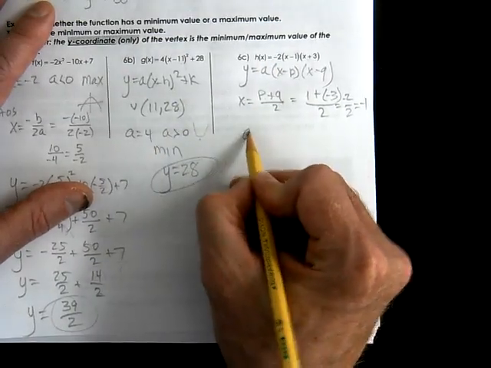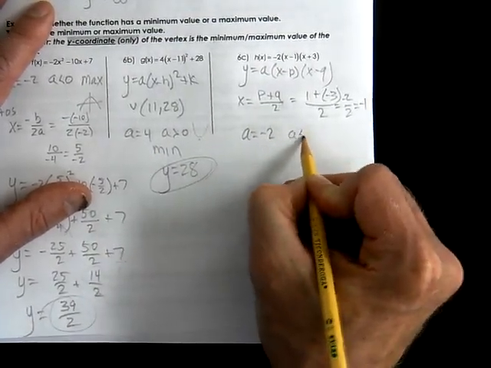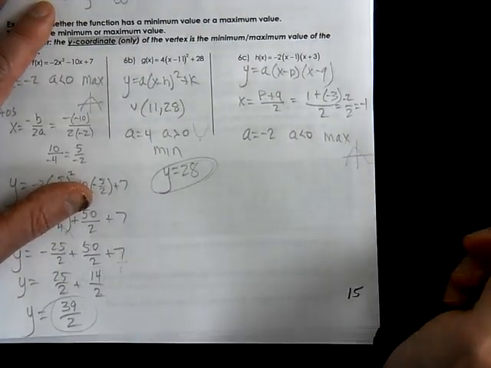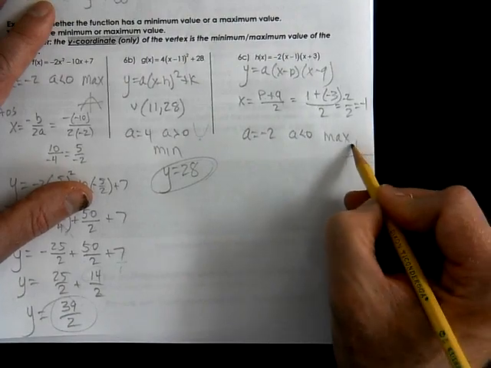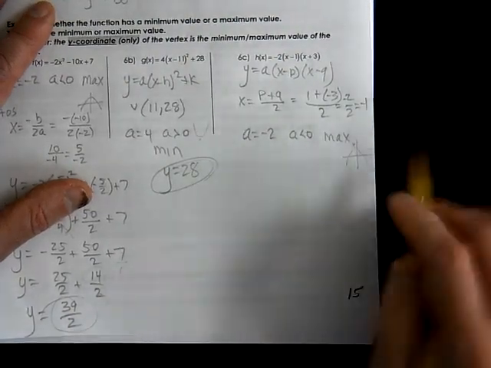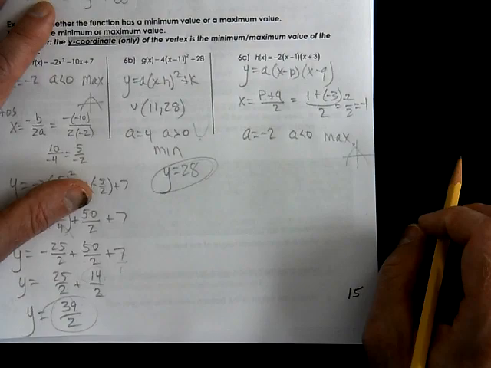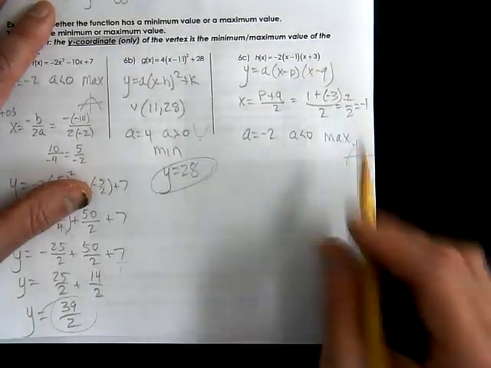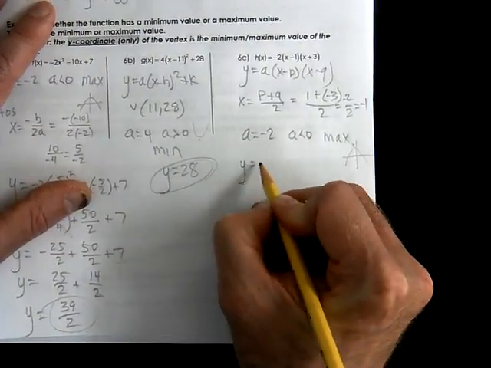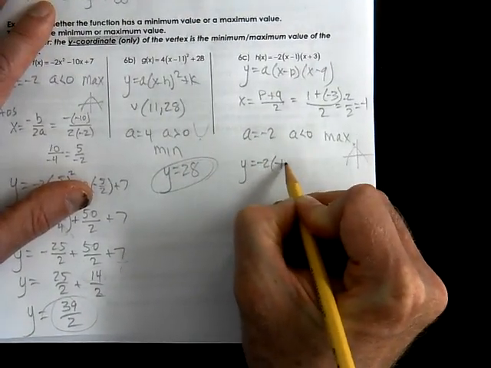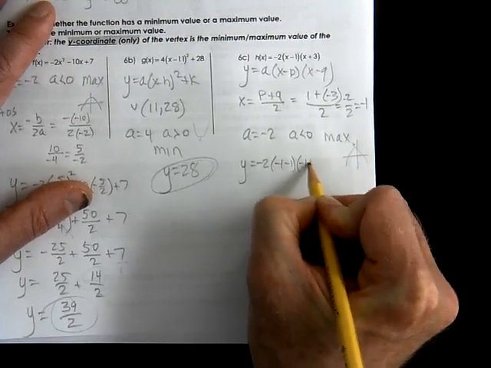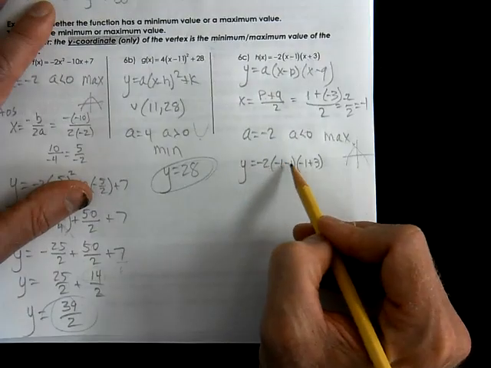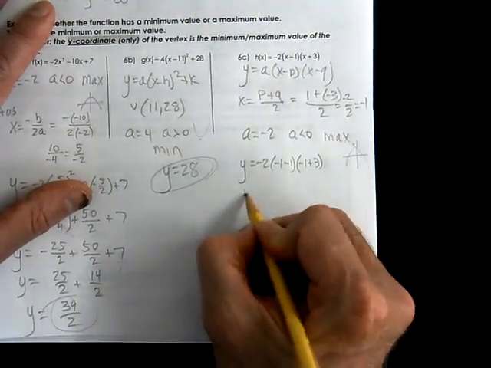We notice that the a value is negative 2, which is negative, so this is going to have a maximum. It opens downwards. It has a maximum. So we're going to plug our line of symmetry back into our problem to figure out that location. Negative 1 minus 1, negative 1 plus 3 into your equation. Plug the x value into the equation.